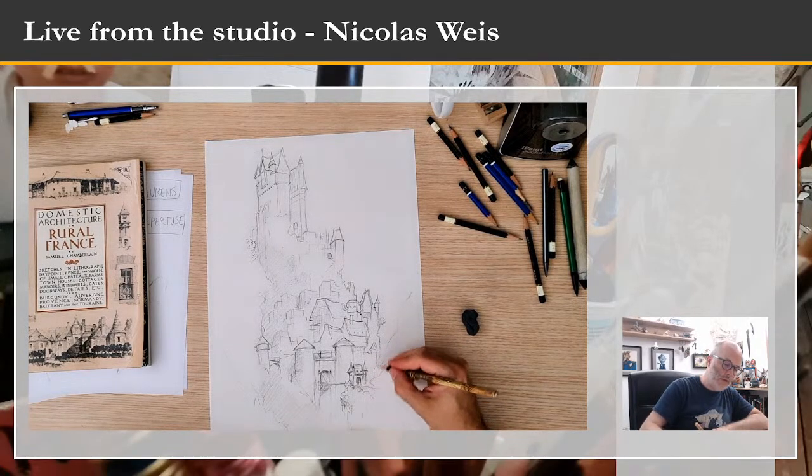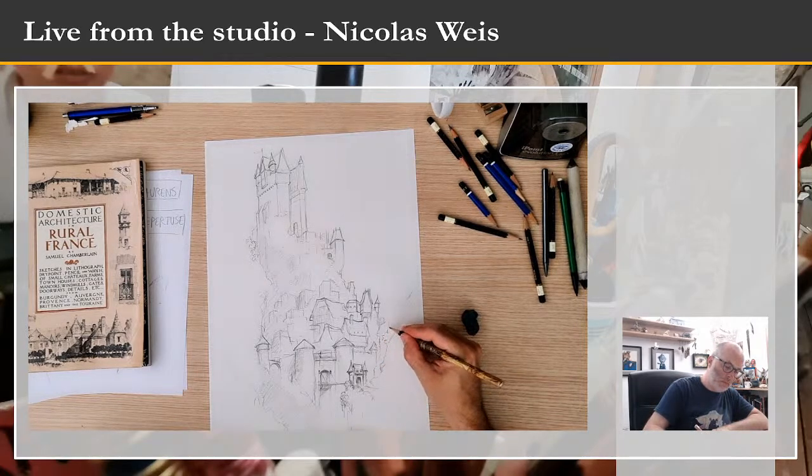When I'm working on the negative space between the foreground and the town.